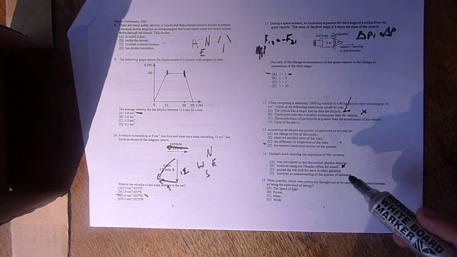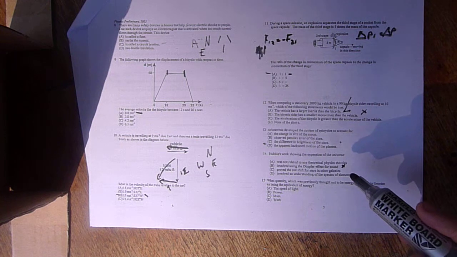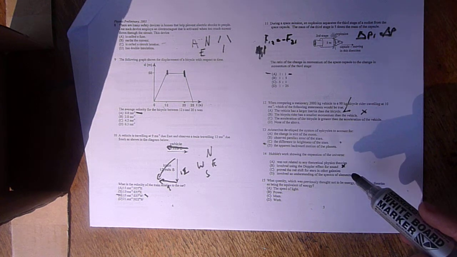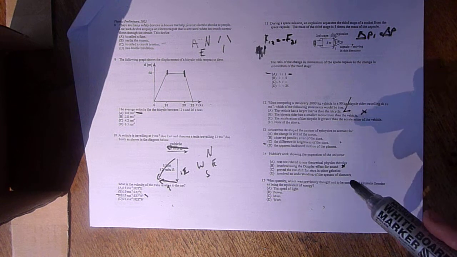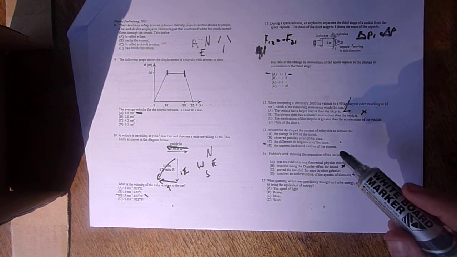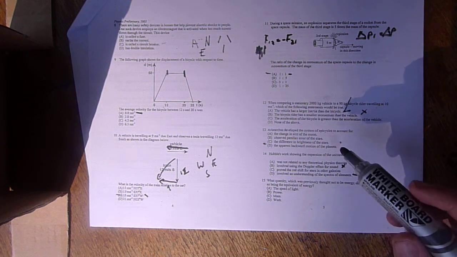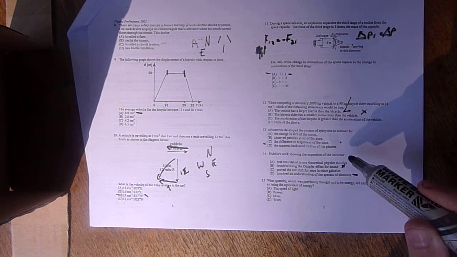It could be right. Involved understanding the spectra of elements. Oh dear, probably D. The spectra of other elements, his work involved that. It was related to other theoretical physics. It didn't prove the redshift of stars in other galaxies. It observed it.